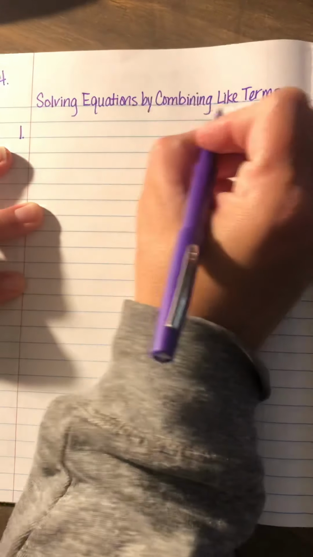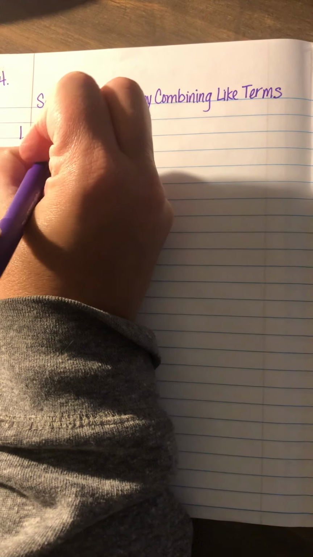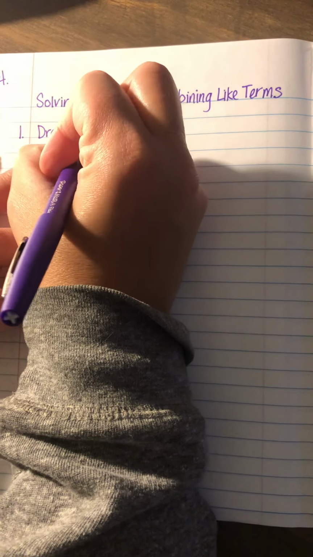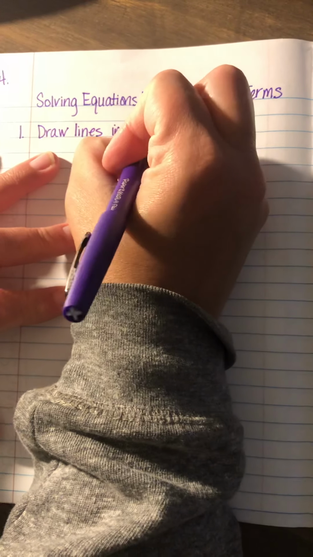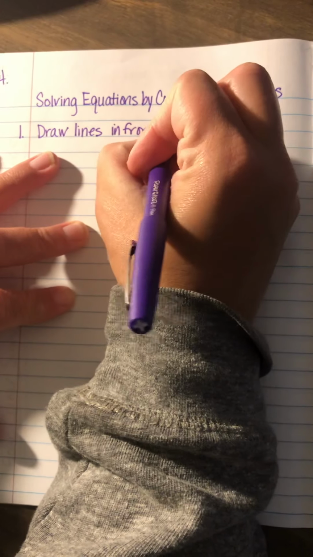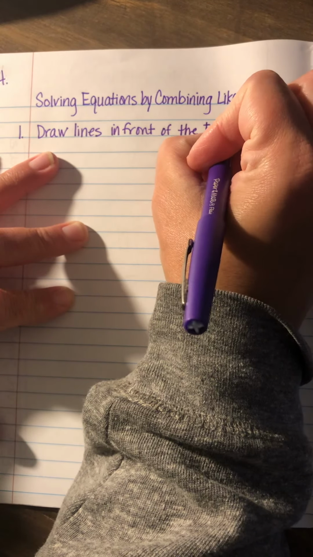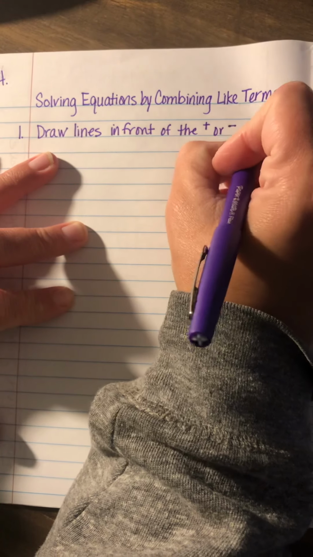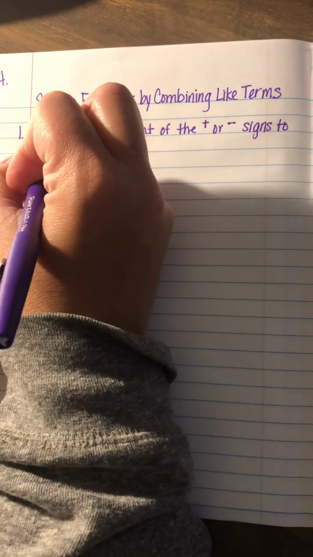So we're going to first, just like our last set of notes, draw lines in front of the plus or minus signs. And that helps us separate our terms.